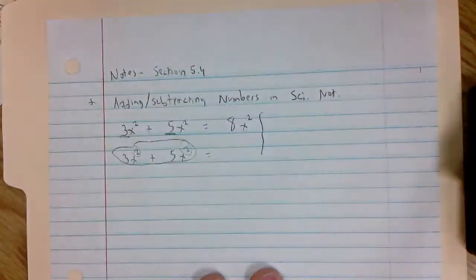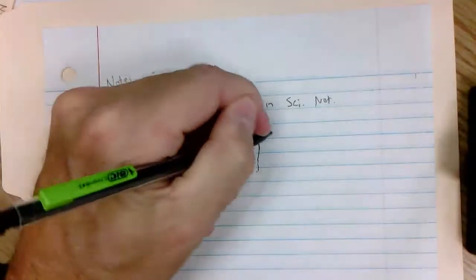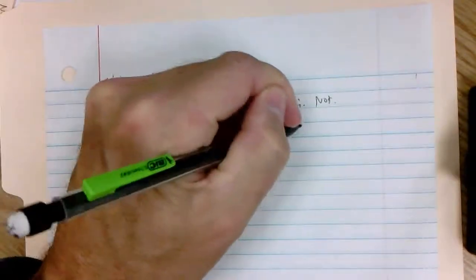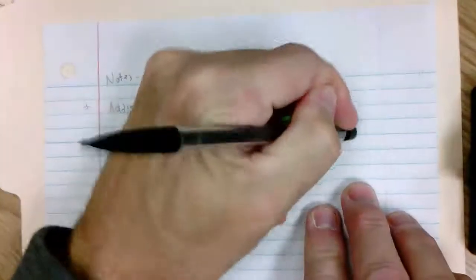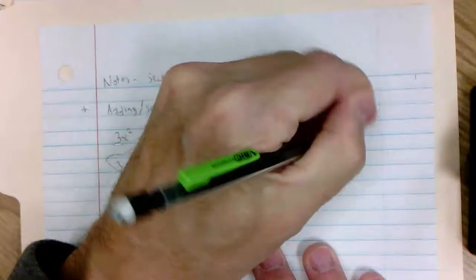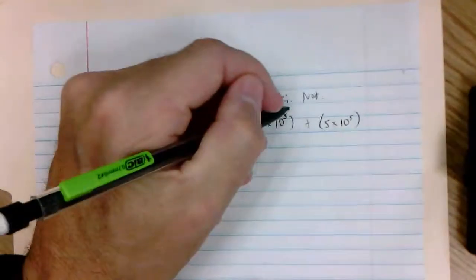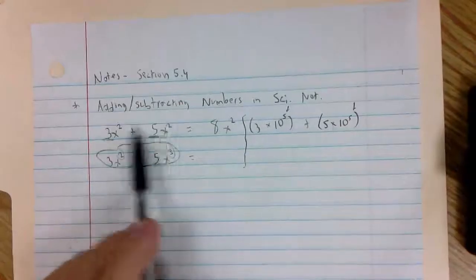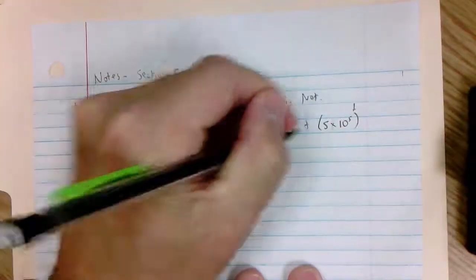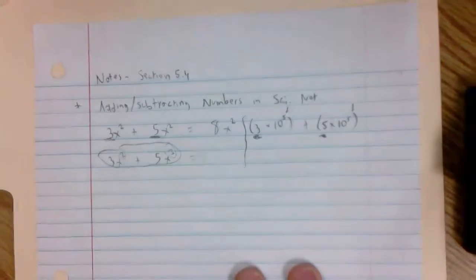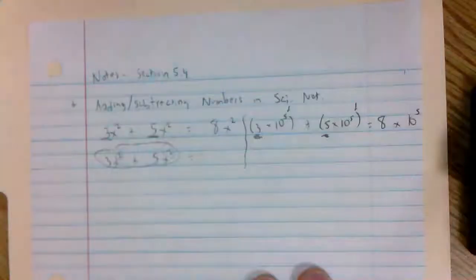Well, adding and subtracting numbers in scientific notation is similar to that. If I had 3 times 10 to the 5th plus 5 times 10 to the 5th, and I wanted to add those numbers together, because they have the same exponent, just like over here, they're easy to add together. You just add what we call the a values together, and you would get 8 times 10 to the 5th.